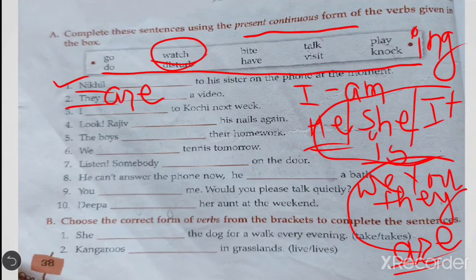I dash to Kochi next week. Now, I. So with I you have to put am. I am going to Kochi next week. It is a future arrangement. I am going, with the go ing.